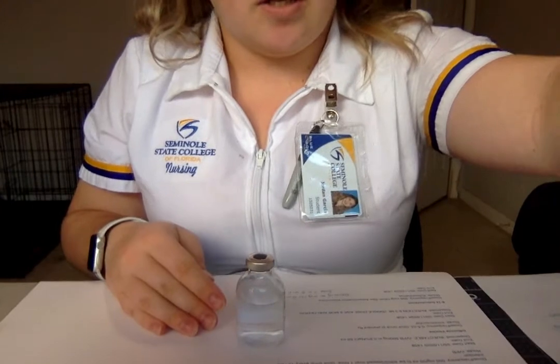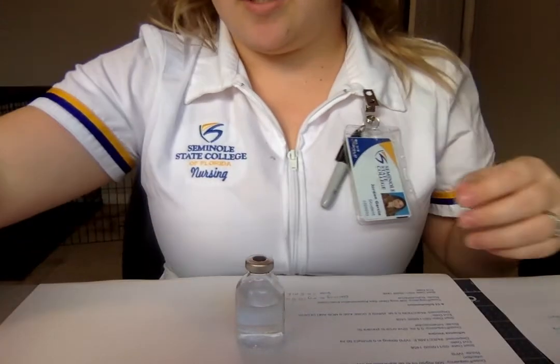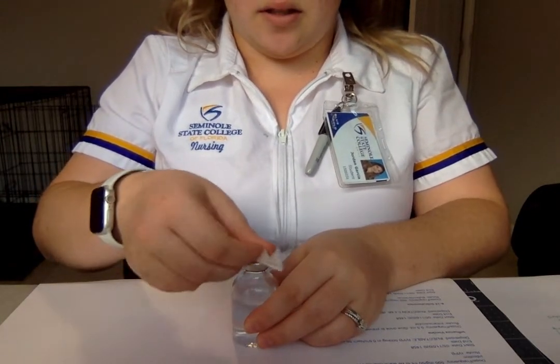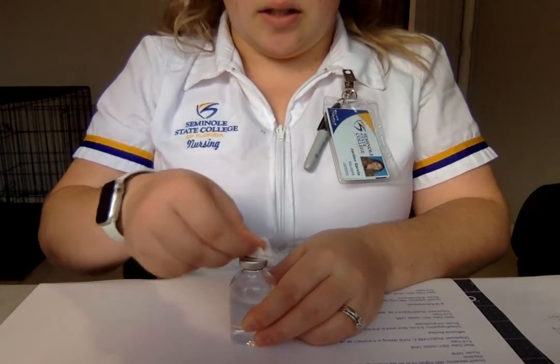So like I said, I'm going to start with my intramuscular one. So I'm going to go ahead and sanitize my hands because I've been touching everything. And then let me point this down so you can see what I'm doing. I am going to take my alcohol swab, and I'm going to cleanse the top of the stopper with this so that it's nice and clean.